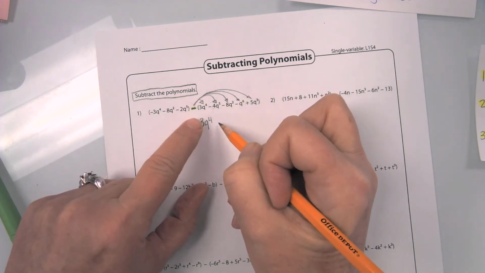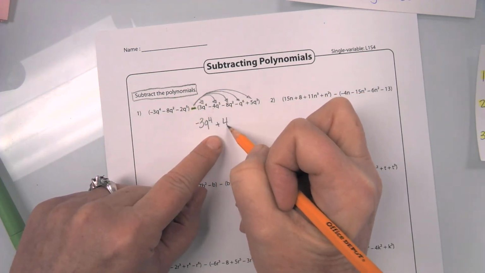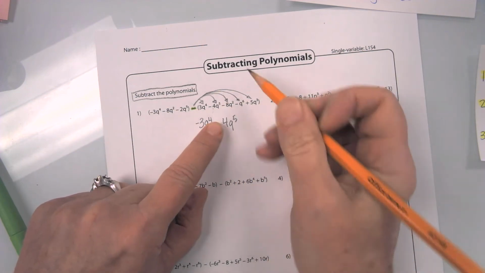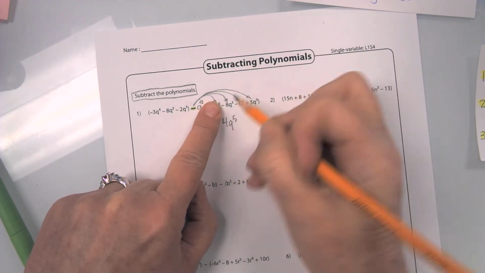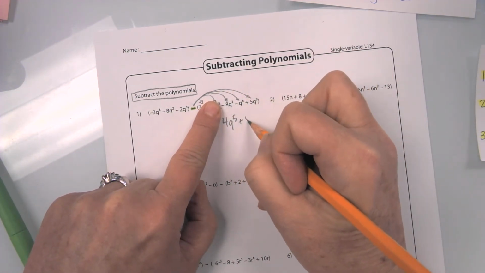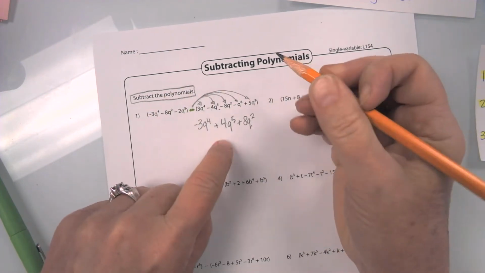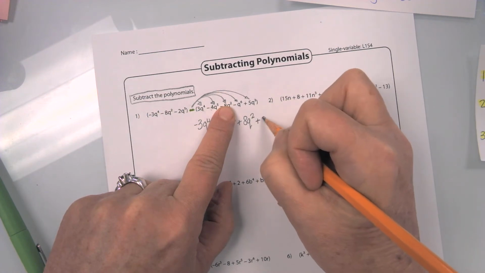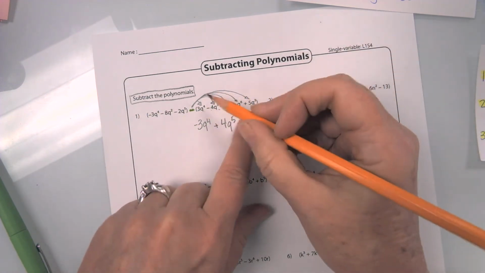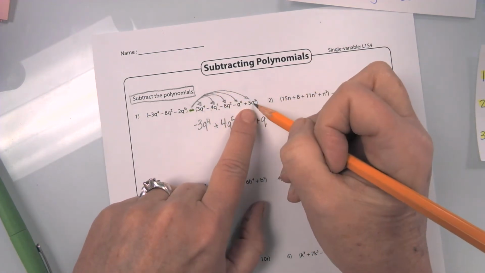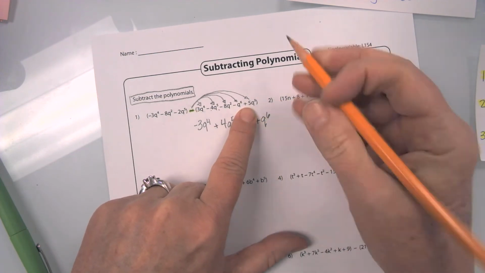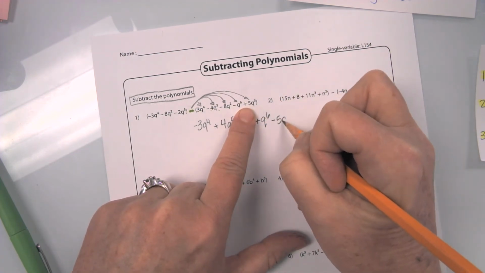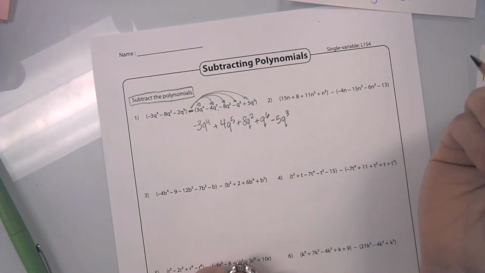Negative 4q to the 5th becomes positive 4q to the 5th. Negative 8q to the 2nd becomes positive 8q to the 2nd. Negative q to the 6th becomes positive q to the 6th. And distributing that negative all the way over to the positive 5qs becomes a negative 5q to the 3rd.